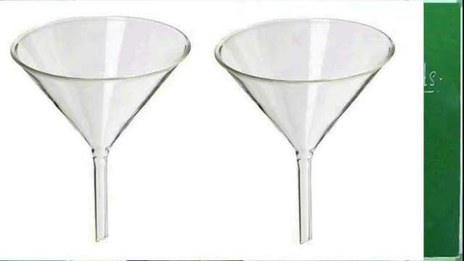Funnel is cone shaped with a stem at its narrow end. Made up of glass or plastic. Normally, glass funnels and plastic funnels are available. In your home also, we can see funnels. This funnel is used to transfer the liquids from one container to another container.